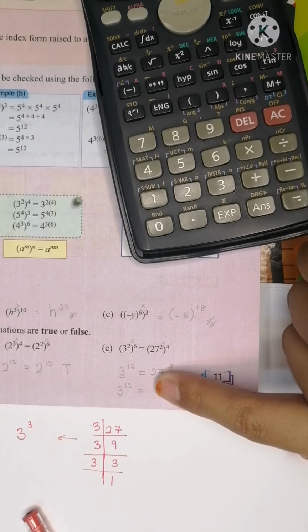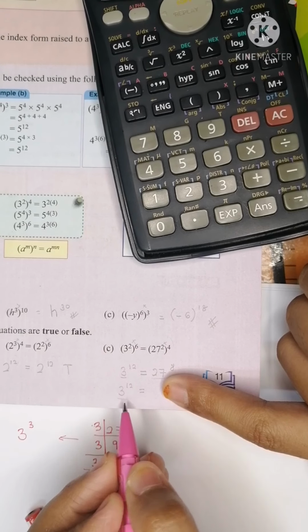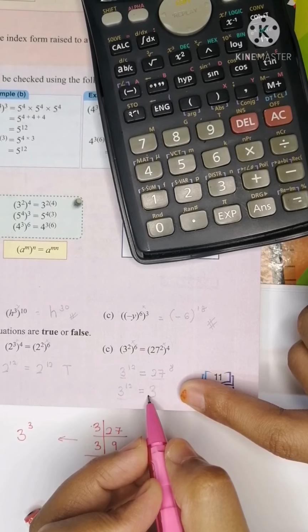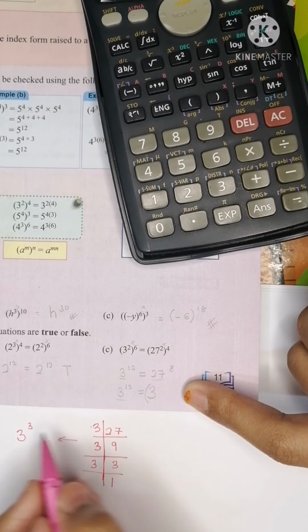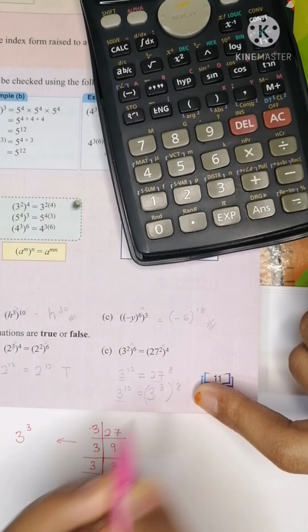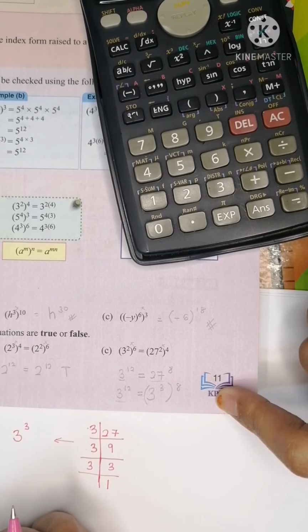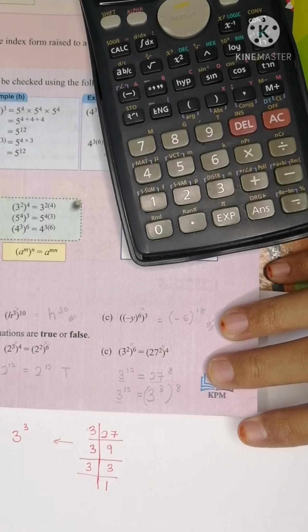So we know that the base is already equal on this side. So this one is 3, and then in bracket, this one to the power of 3, and then 8. Don't forget 8. I hope you can see, but it's okay.